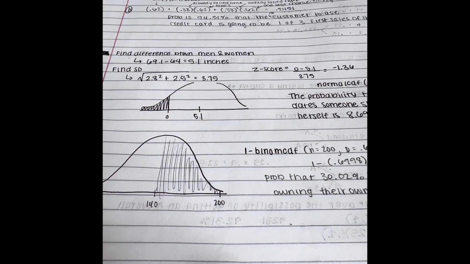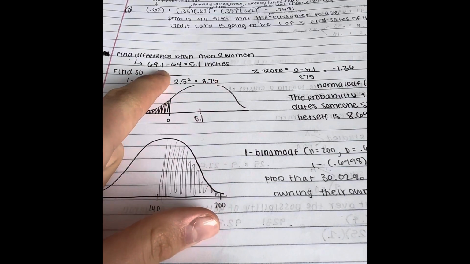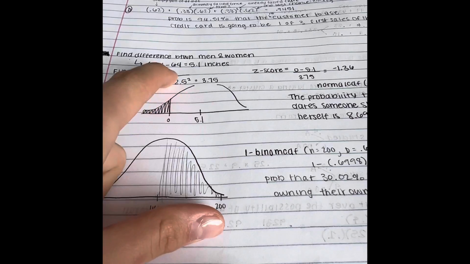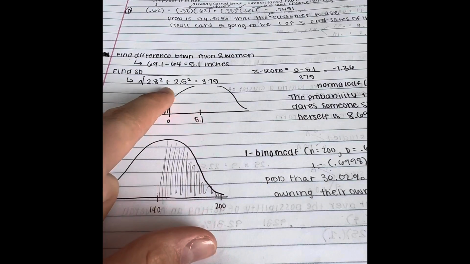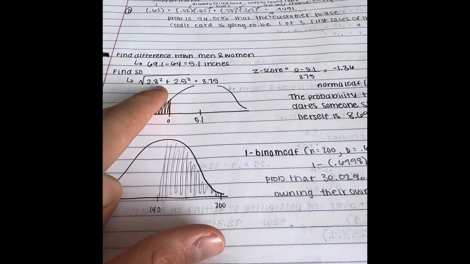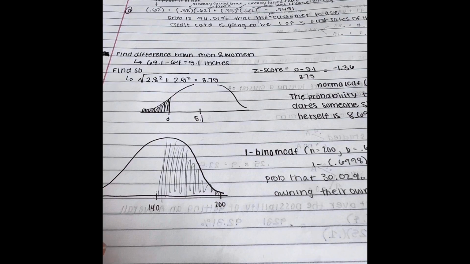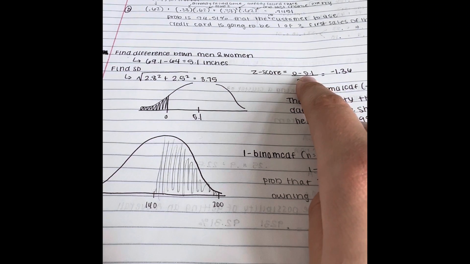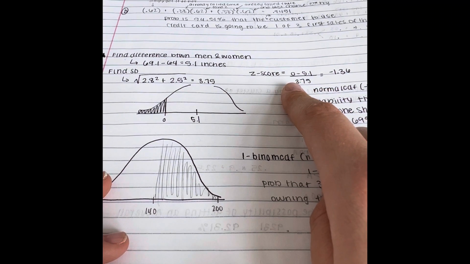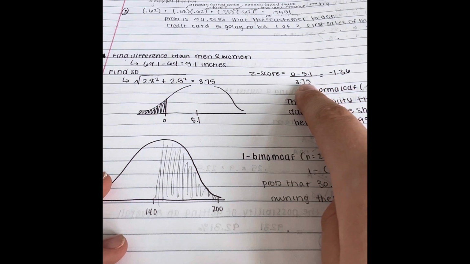All right, so for 22, I started it right, but basically this is going to be the difference between the two mean heights. You're going to find your standard deviation by taking both the standard deviations and using the theorem. So then you're going to have squared, and then you're going to get that. So then you want the difference of 0. So you're going to do 0 minus your mean over your standard deviation of 5.1. Sorry, not your standard deviation, your mean over your standard deviation, which gives you this.